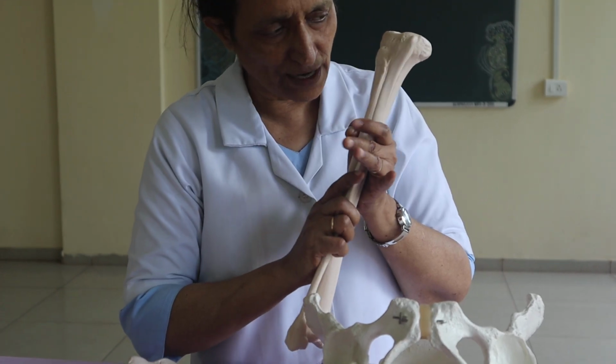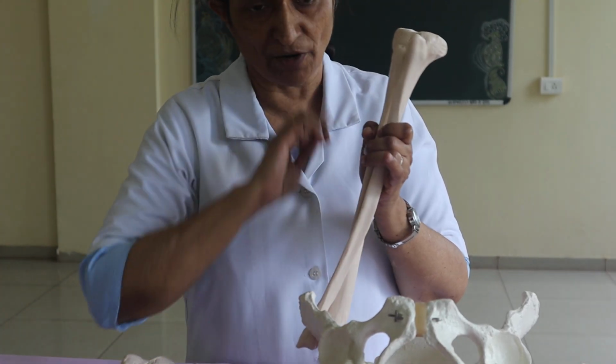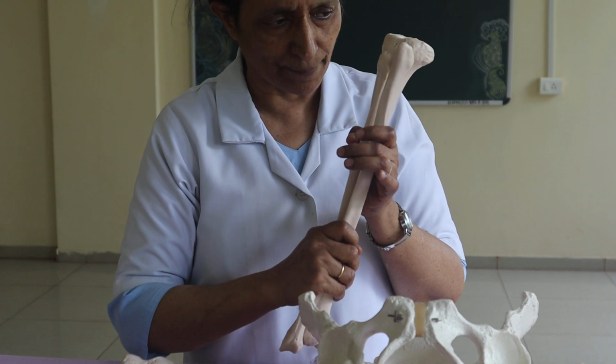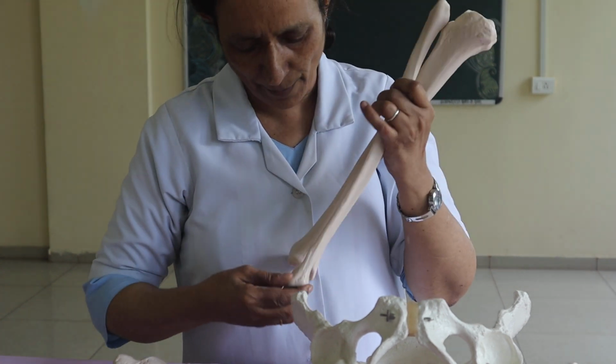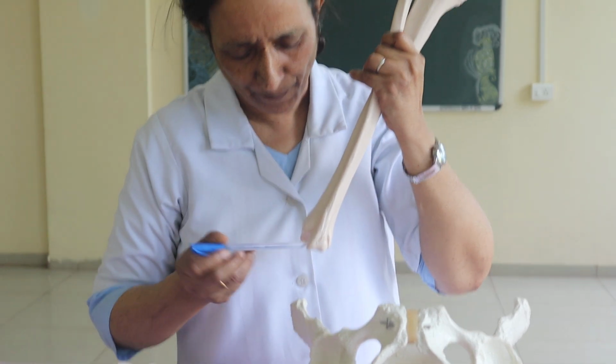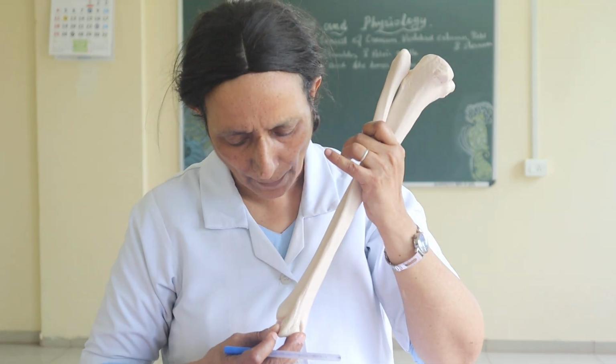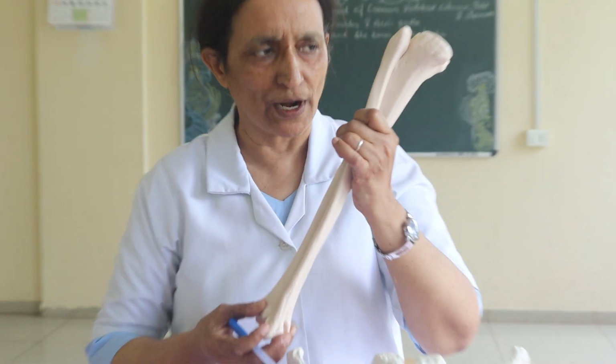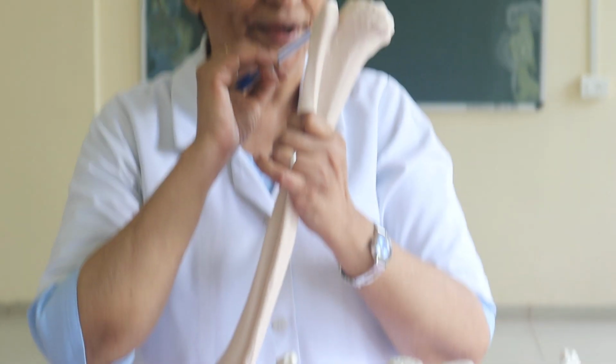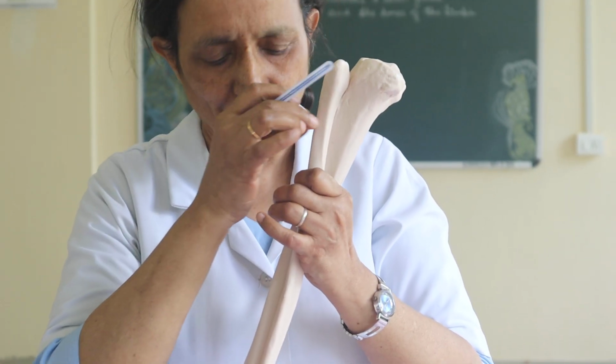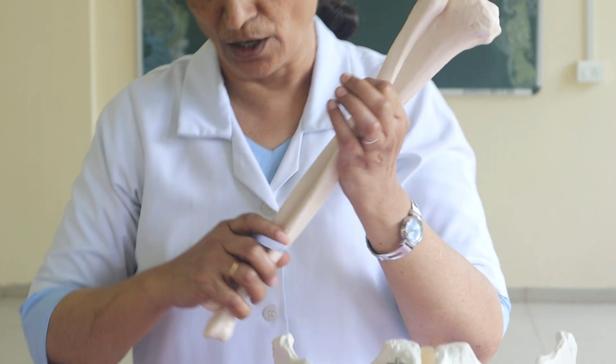This is the shaft, and this shaft is covered by the interosseous membrane. The malleolus process in the fibula. Here is the head and the neck of the fibula, and this is one of the long bones.